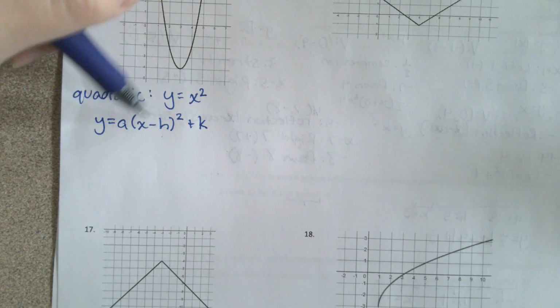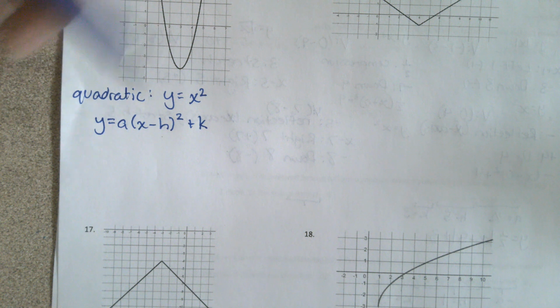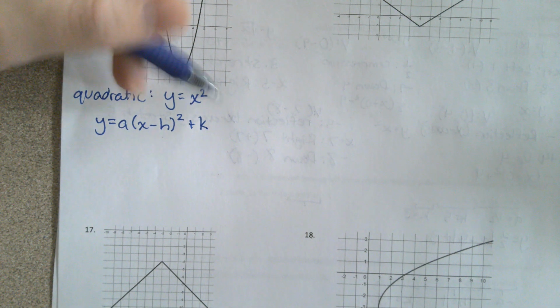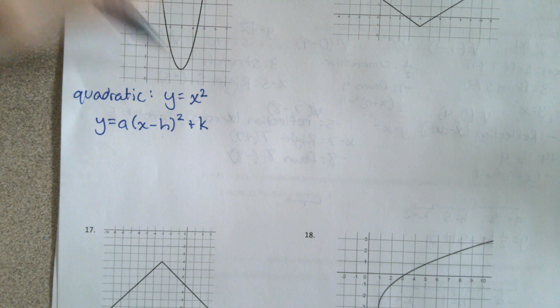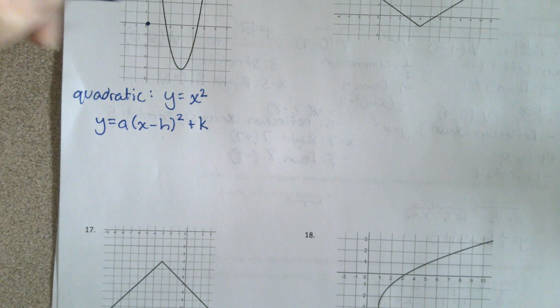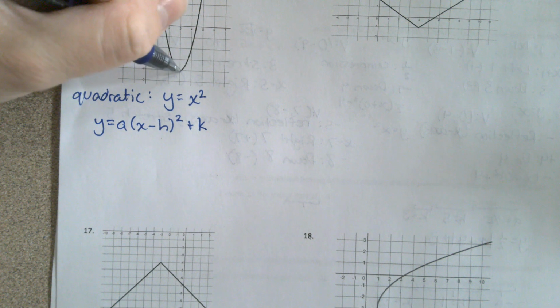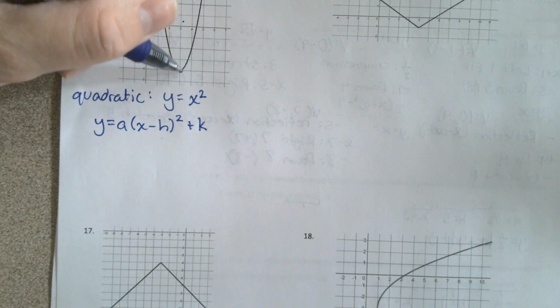So x minus h, this is a left or right movement. So if you remember the x squared, the original starting point is at 0, 0. And then our vertex here is 3, negative 4.